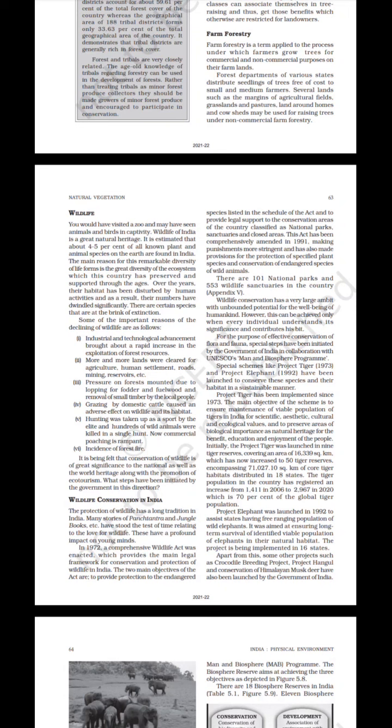What steps have been initiated by the government in this direction? Wildlife conservation in India. The protection of wildlife has a long tradition in India. Many stories of Panchatantra and jungle books, etc., have stood the test of time relating to the love for wildlife. These have a profound impact on your minds.